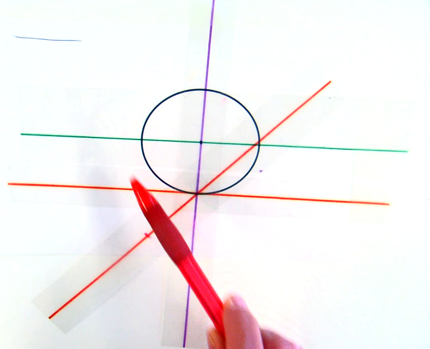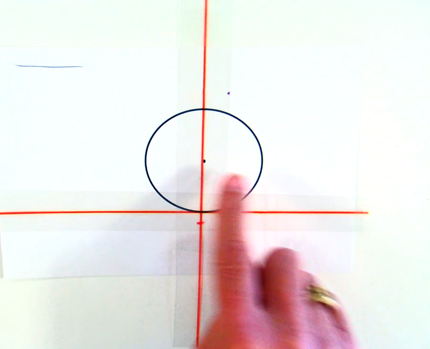When I go to 135 degrees, it's the same deal. So now we have 3/4 of the available 180 degrees for the line, and again 3/4 of the circle is here. As you can see when I put in the central angle, 3/4 of the circle, 3/4 of the line.